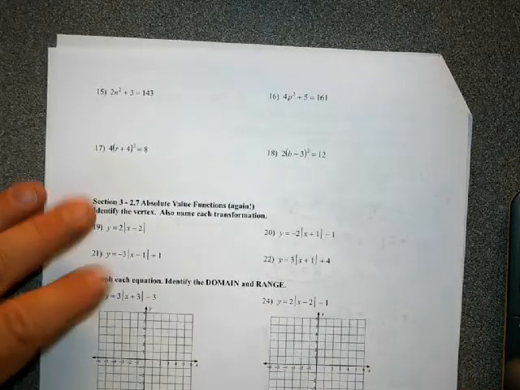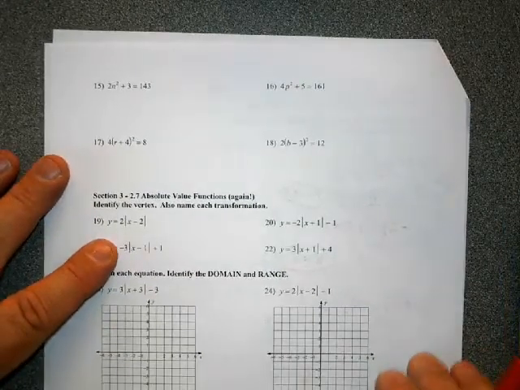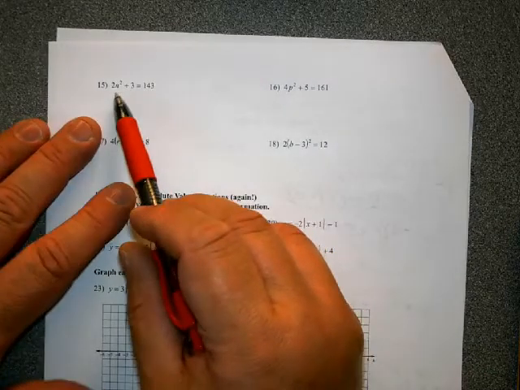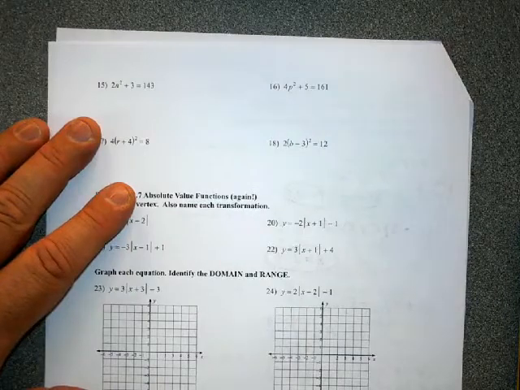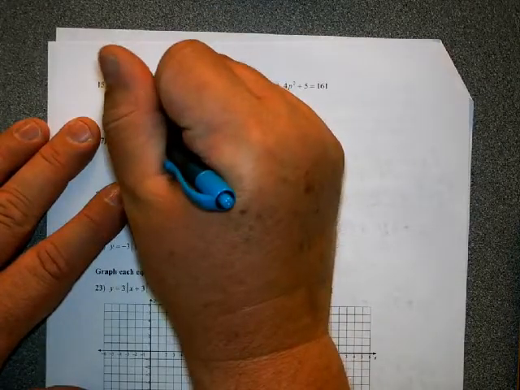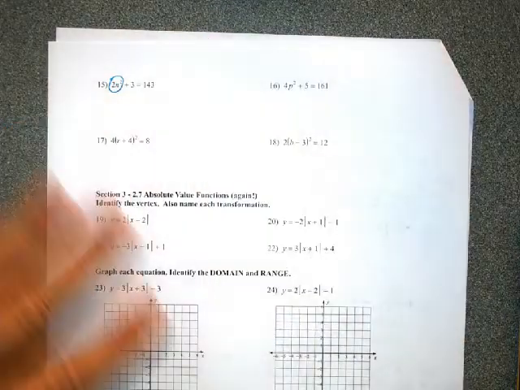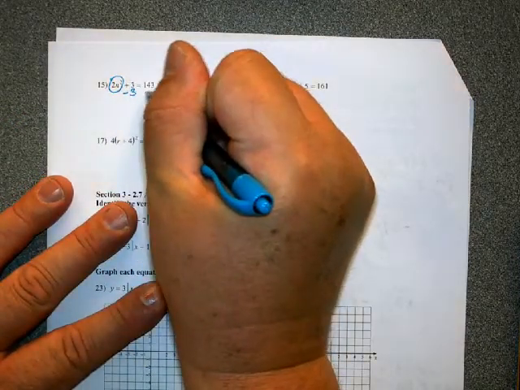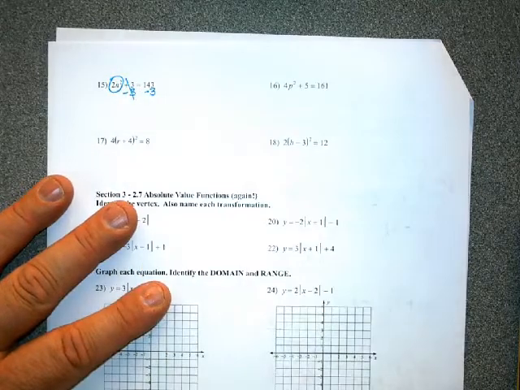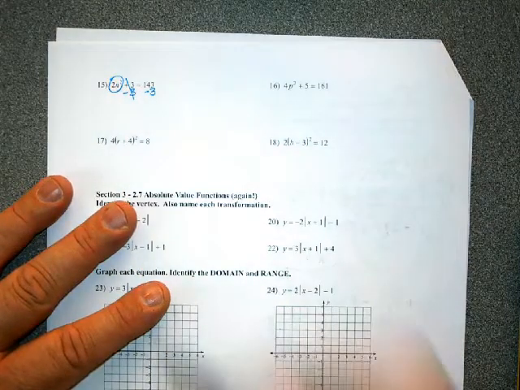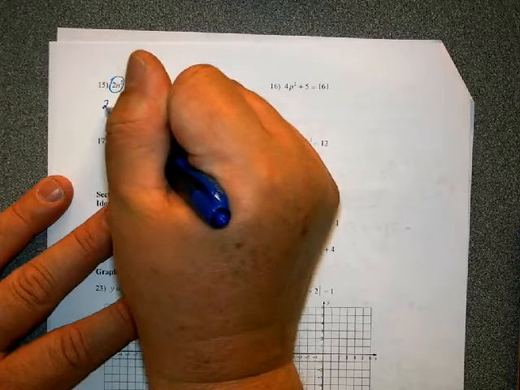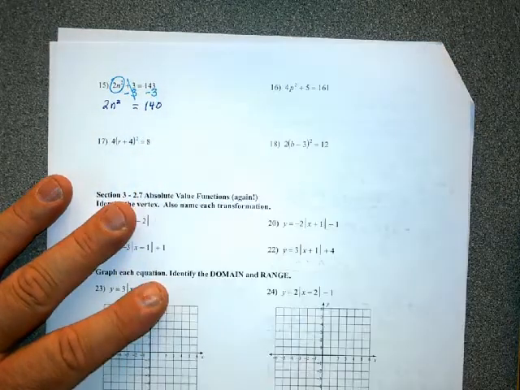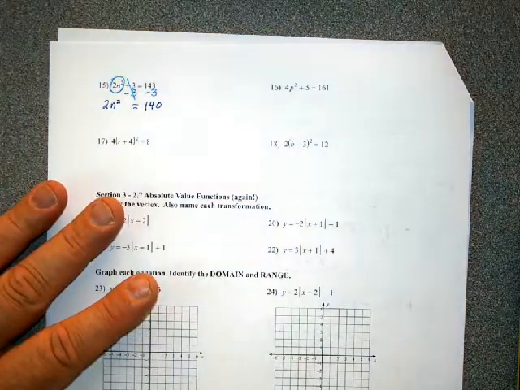Okay. All right, so we're solving these by square root, which means we have to get the square term by itself, right? So I'm going to subtract 3 from both sides. That gives me 2n squared equals 140. And then I'm going to divide by 2.